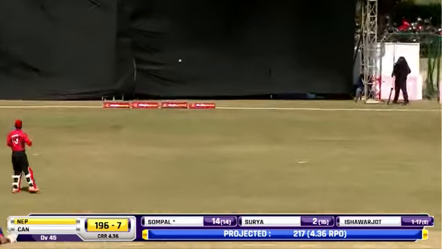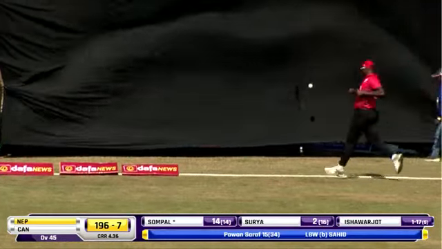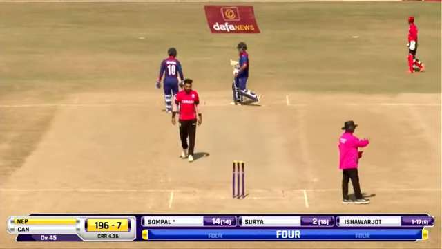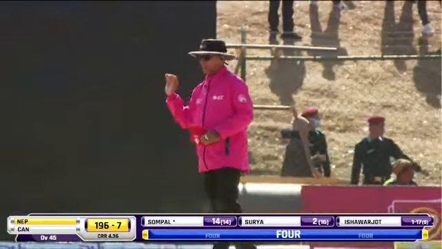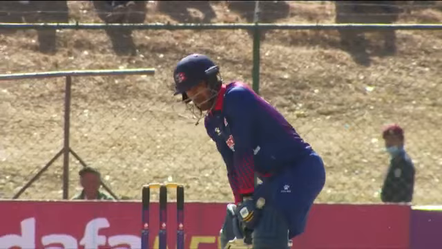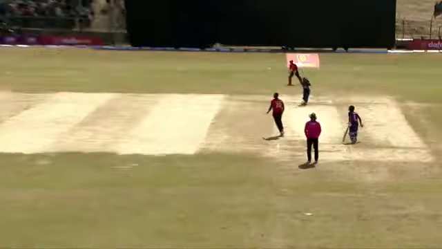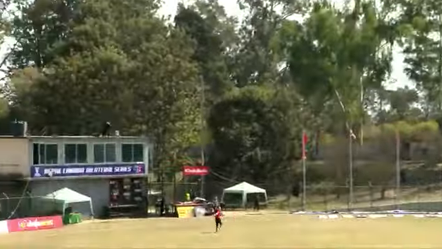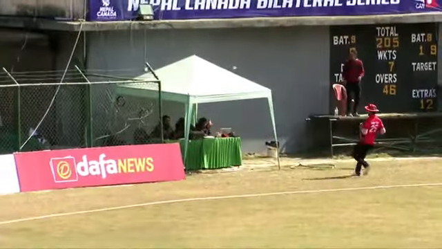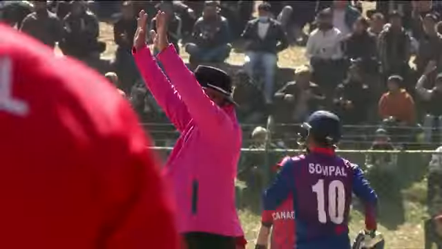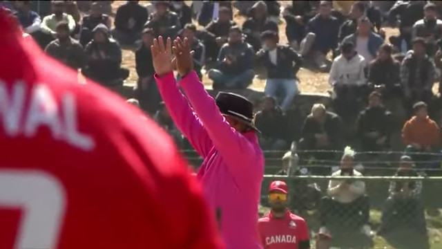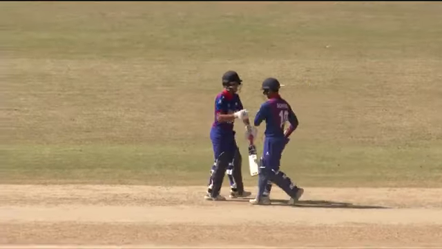Once again, the shorter delivery, this time trying to pull it. Another boundary for Sompal Kami. And now Dillon needs to be careful while bowling to Sompal Kami. You could not afford to bowl those short deliveries. Oh, wonderful shot. And the fielder misjudged it. But anyways, it would have carried all the way.